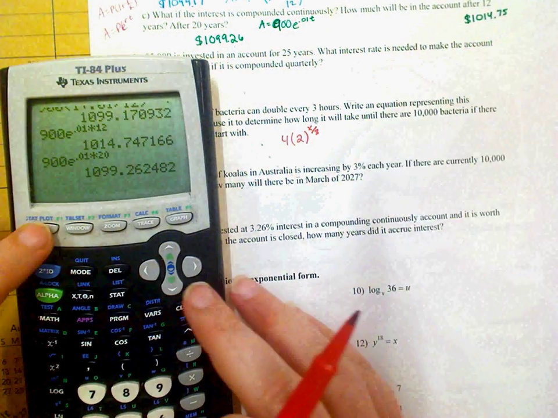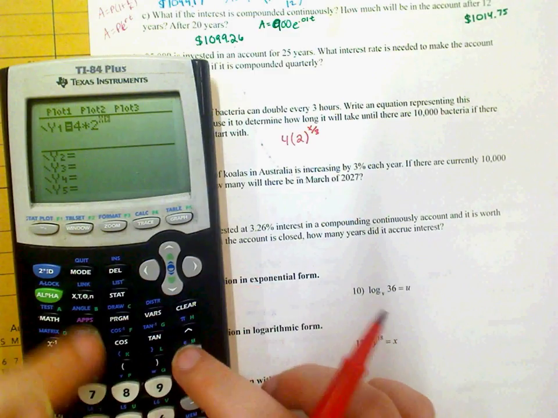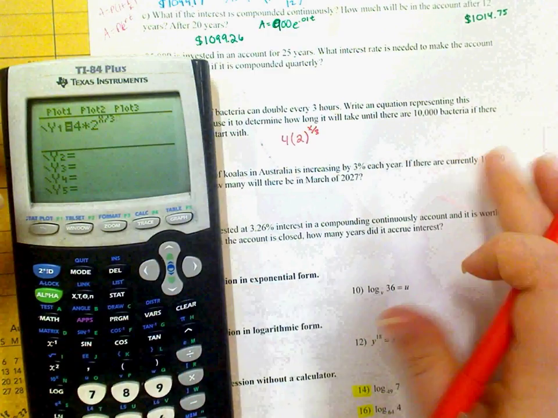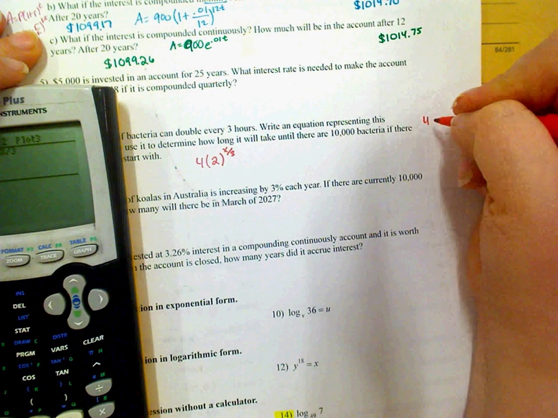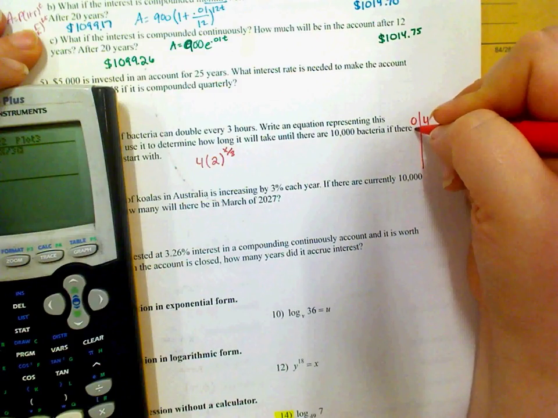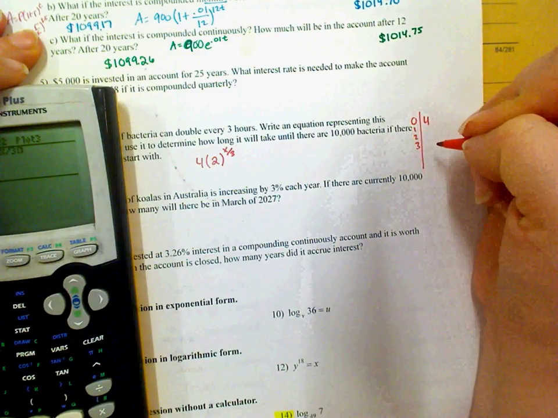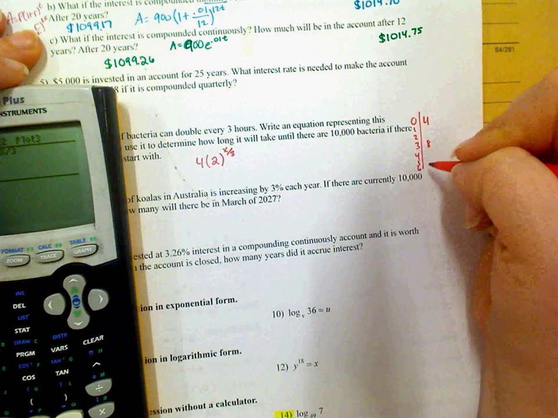So 4 times 2 raised to the x divided by 3. Okay. What should happen is I should start out with 4 at time 0. And then by the time I get to 3 hours, I should double and have 8. By the time I get to 6, I should have 16, and I should have doubled again.